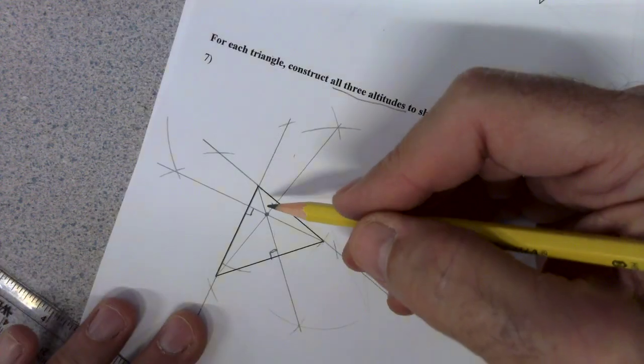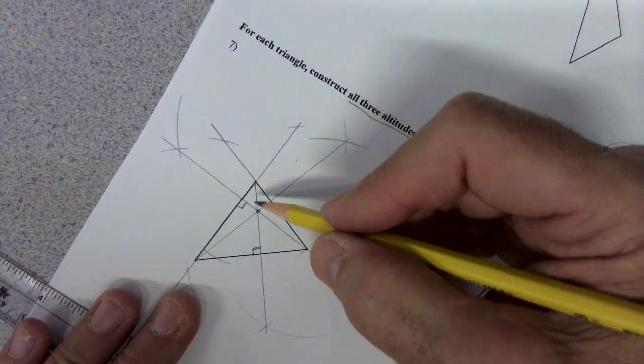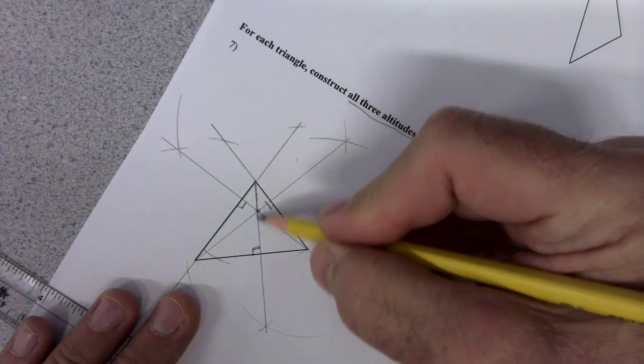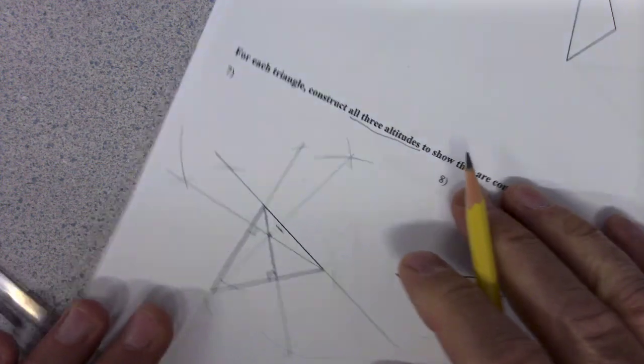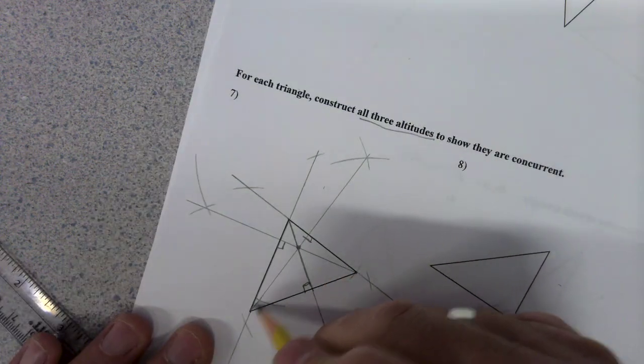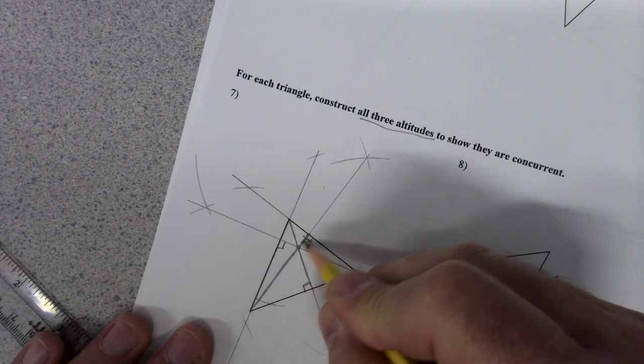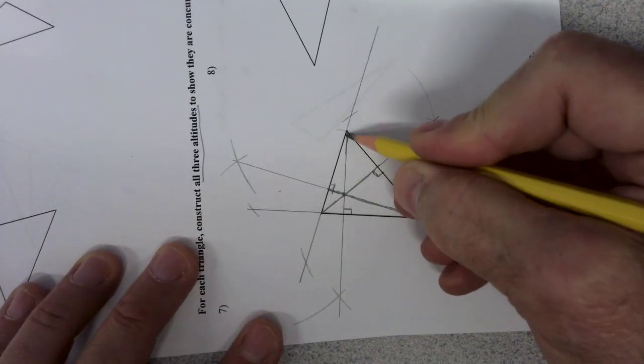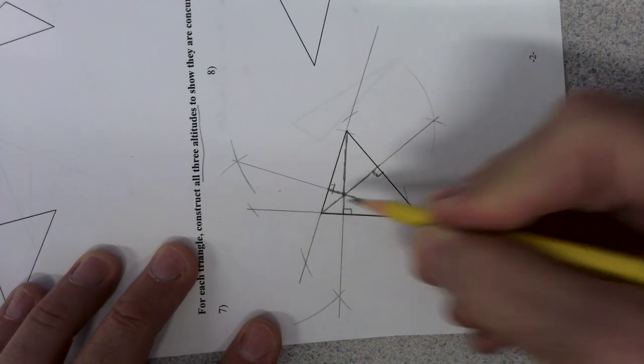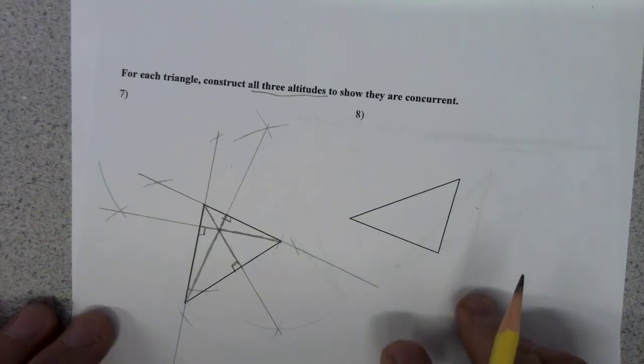So here's one altitude, this one right here. Please don't go over them, make them darker, but I'm just showing you for purposes of the video. That's another altitude. And this is another altitude. Right there. All right, so that's how you do it.